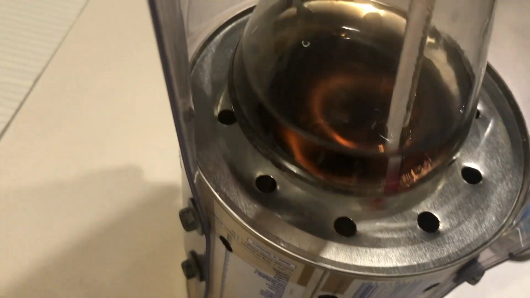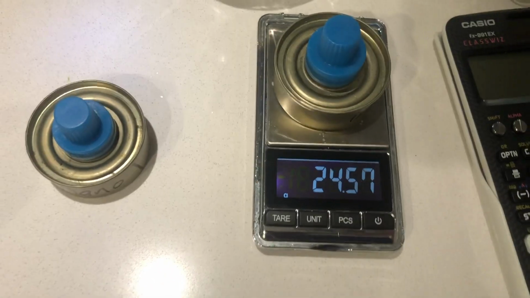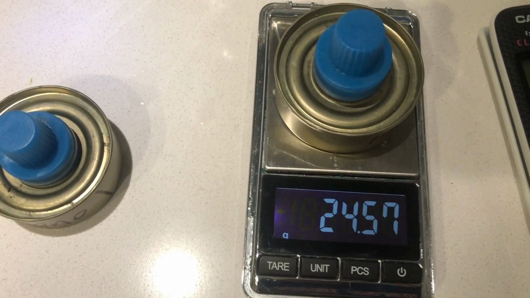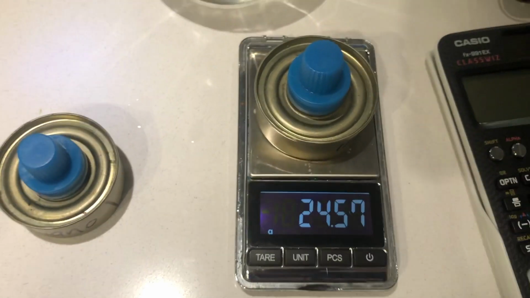Alright, that's pretty much 5 minutes, showing that the flame was still on the whole time. So we weighed it with the lid before, weighed it with the lid after, 24.57.